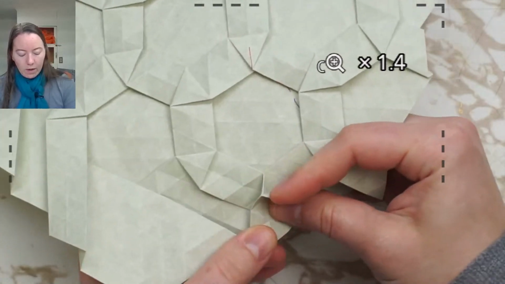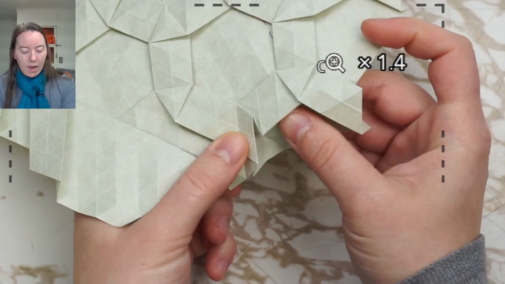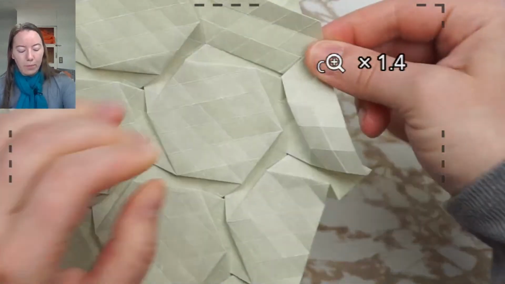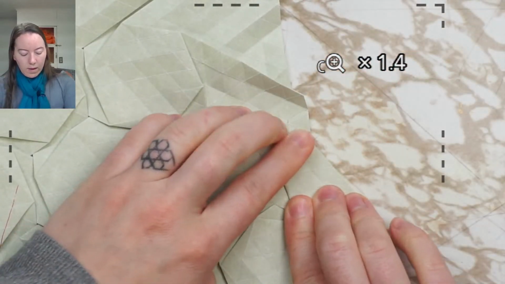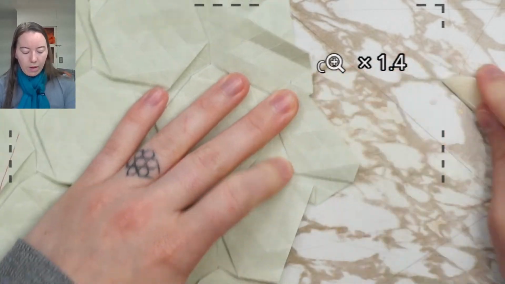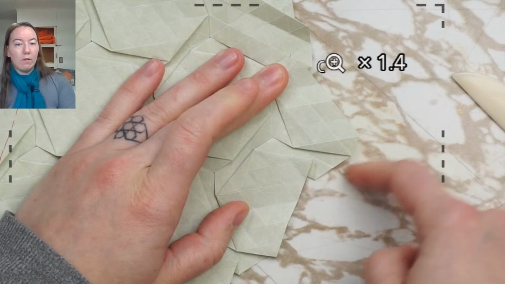I'm going to set up the next triangle and lay it down as a 3-way intersection, then flip over and squash my new twist. If I had more grid, I would also have another 3-way intersection out here between these 2 hexagons.